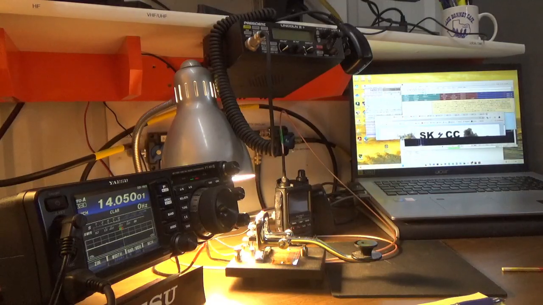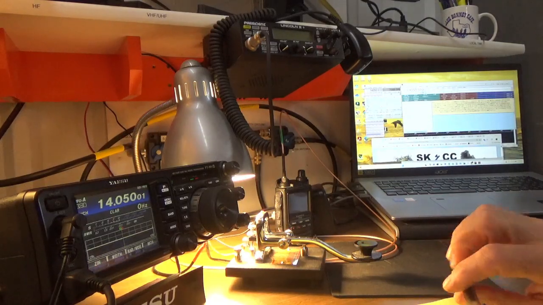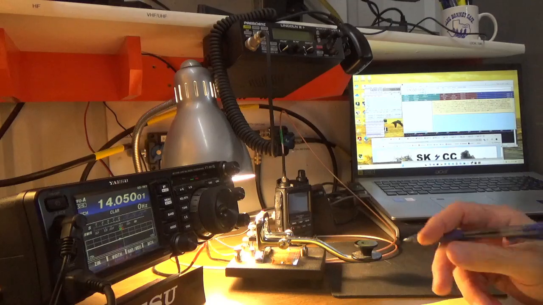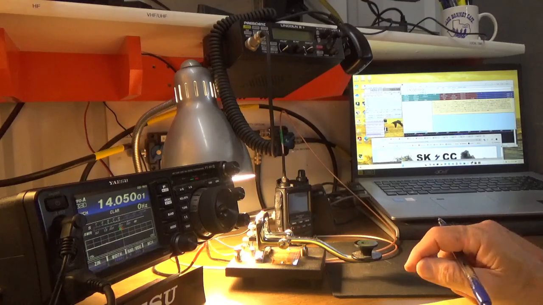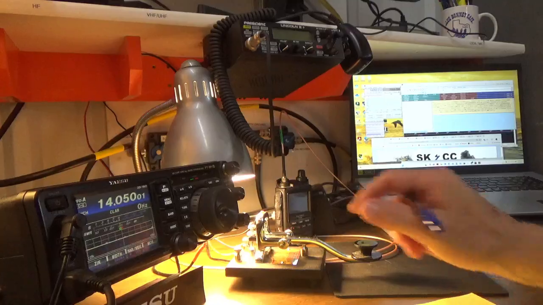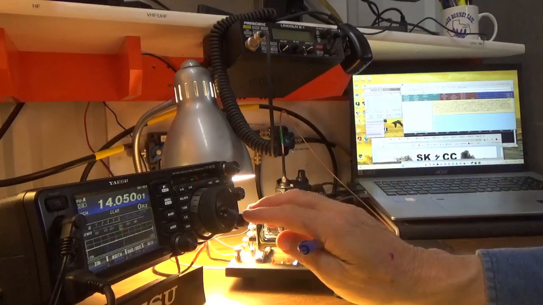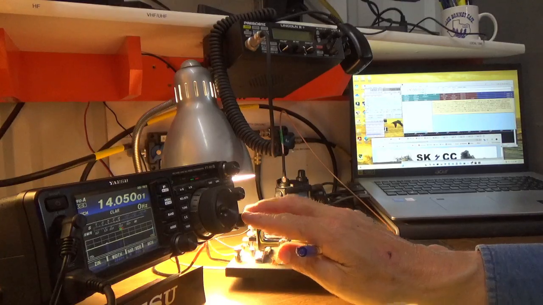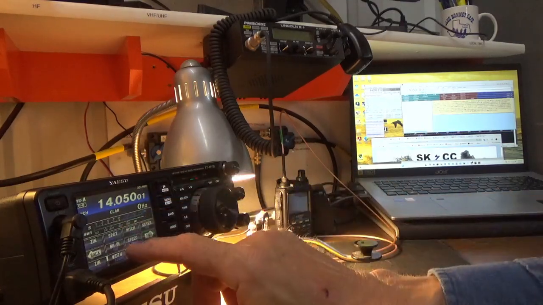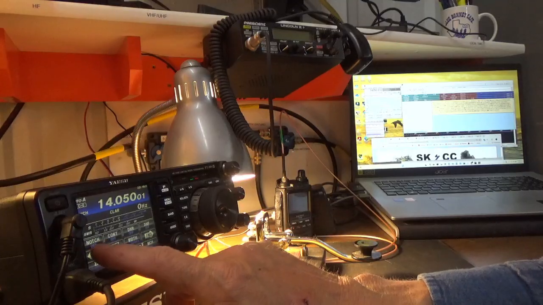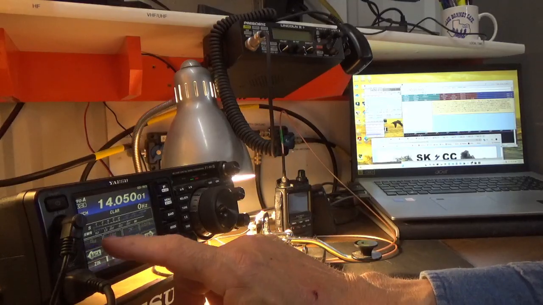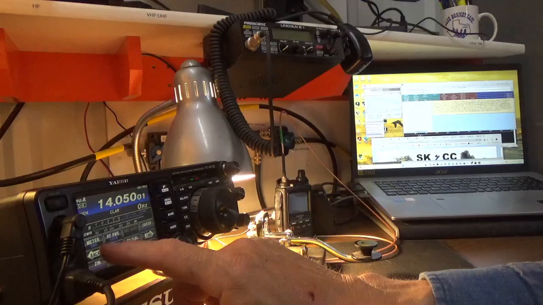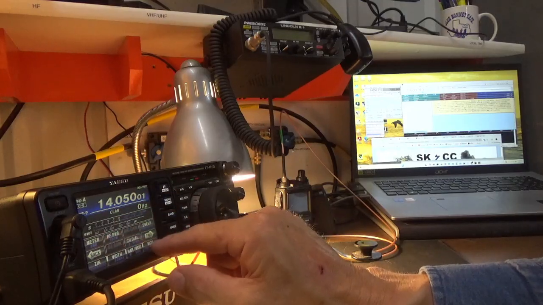Didn't quite get that SKCC number. Alright, looks like he just finished up the QSO. Going to change our power up to 100 watts since we're running on 20 meter. Oh, we're at 100 watts already.